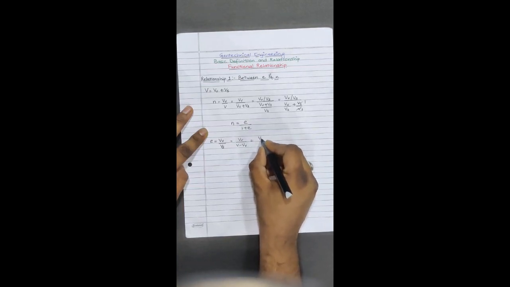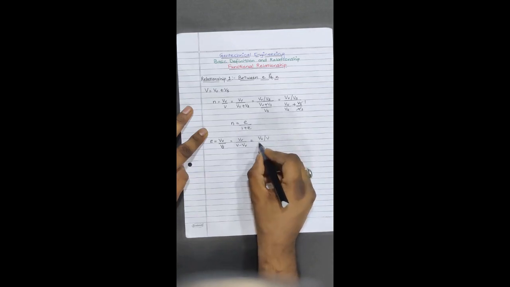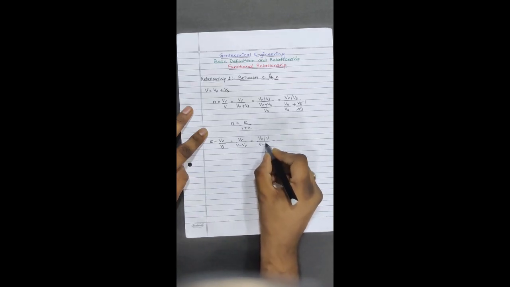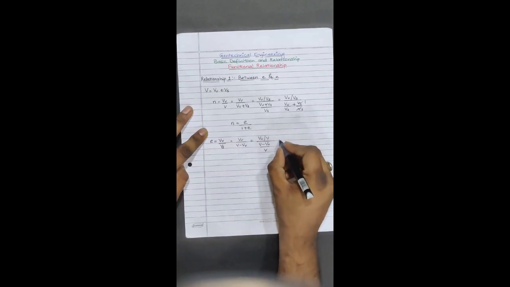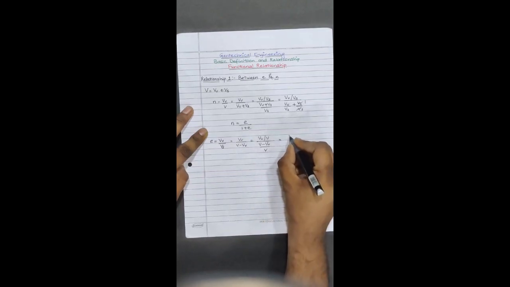So, it can be written as Vv upon V minus Vv upon V. On further simplification, it can be written as Vv upon V upon V minus Vv upon V. It gets cancelled out.